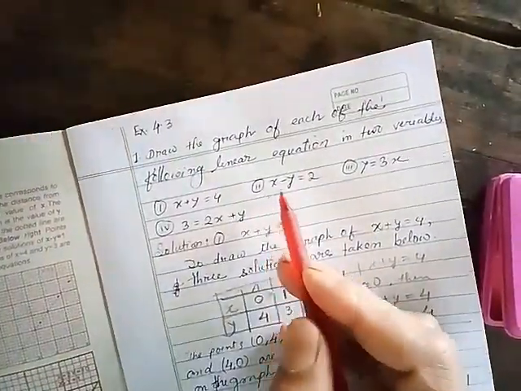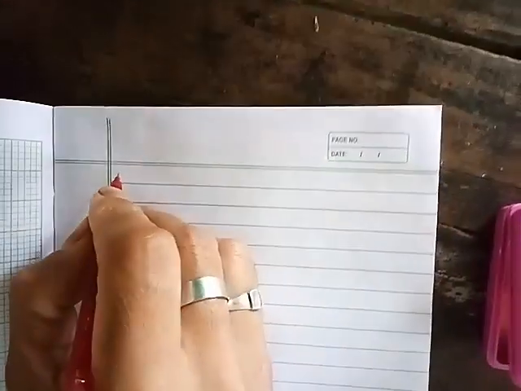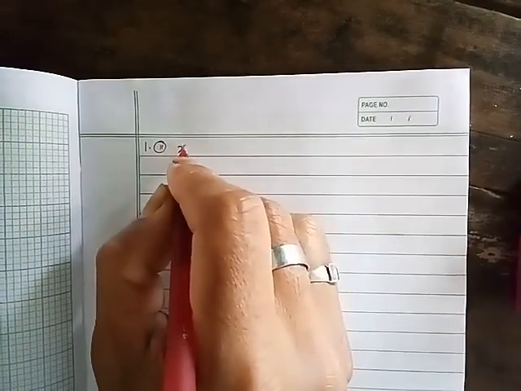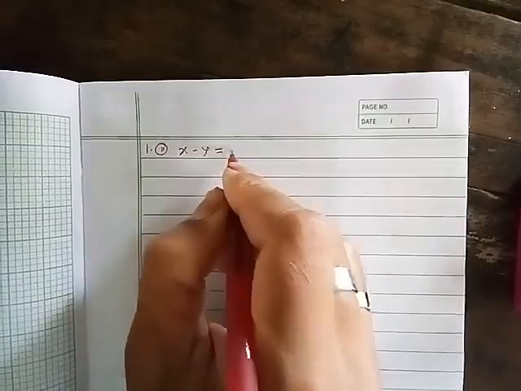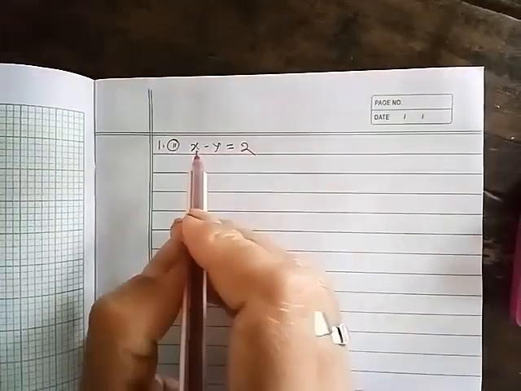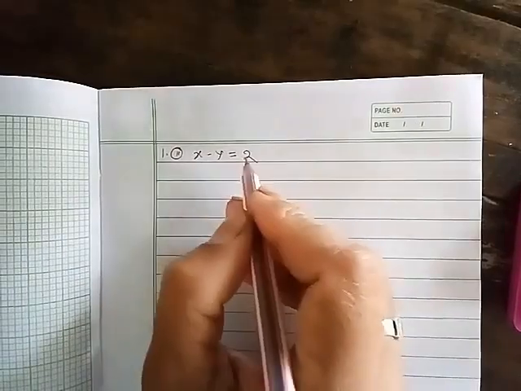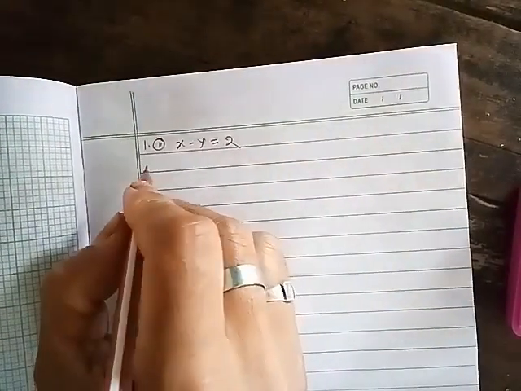So the equation is x minus y is equal to 2. So question number 1, Roman number 2, x minus y is equal to 2. In the question it is asking to draw the graph of this linear equation x minus y is equal to 2. We need to draw the graph of this. So let me start the solution.